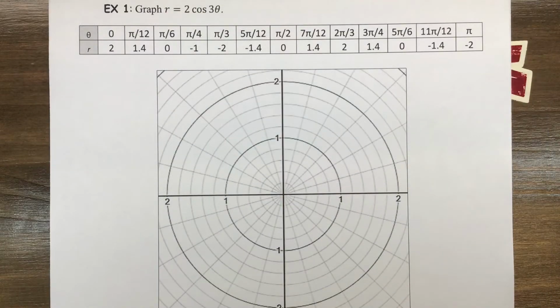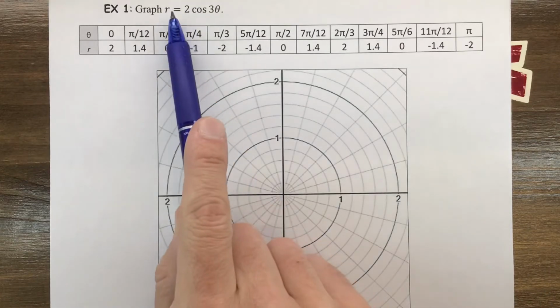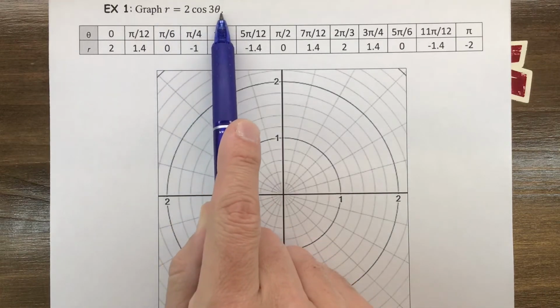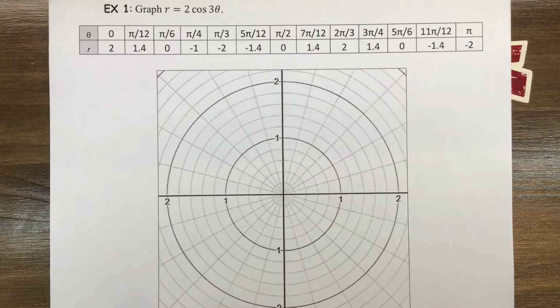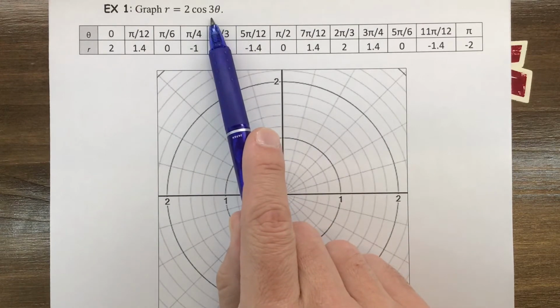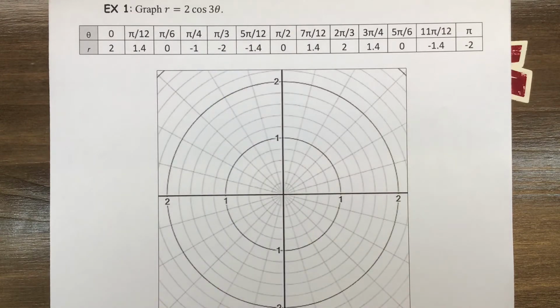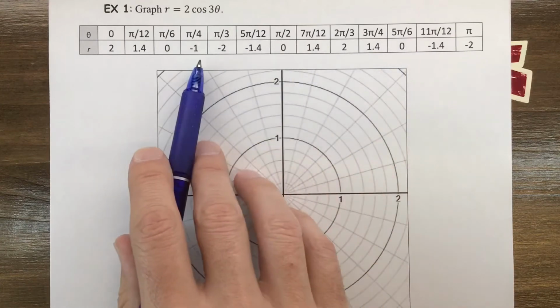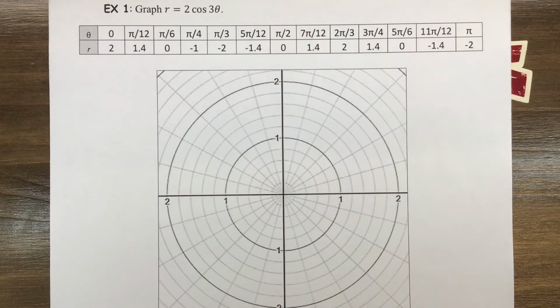For example 1, we're going to take a look at a graph of a rose. The equation that we have is r equals 2 cosine 3 theta. As I mentioned beforehand, because we have a 3 here, an odd number, you are going to end up with 3 petals in the graph. I've already got a lot of values put together here that we can reference and then just plot. That way we don't need to build a table in the calculator.